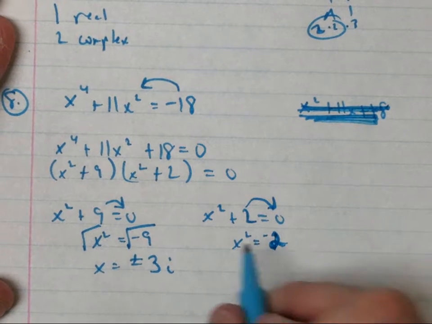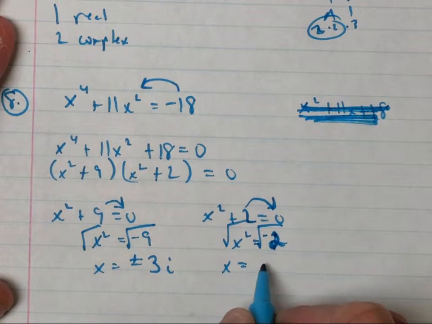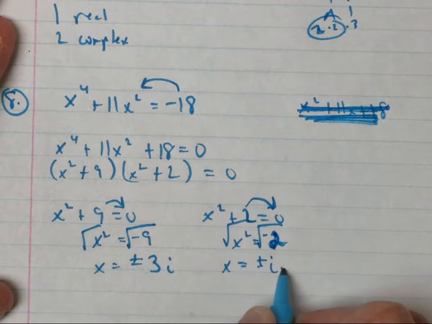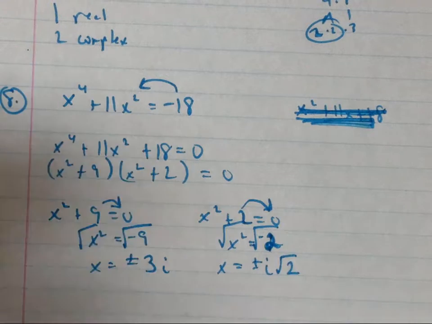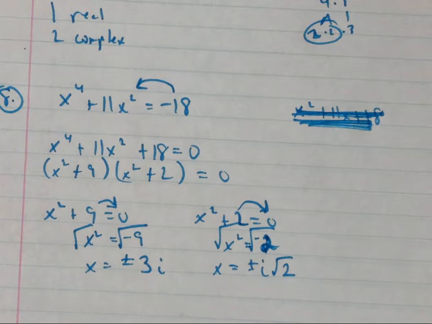That's going to be negative 2. Take the square root. You're taking the square root of a negative. So remember, it's going to be a plus or minus i. And since I do not know the square root of 2, I just leave that as that. But I had to bring that i out to combat that negative under the radical.